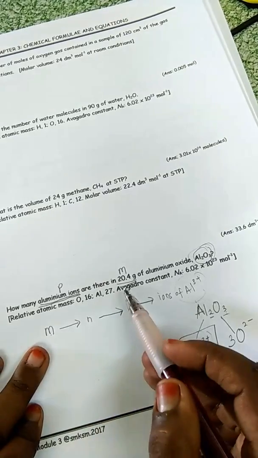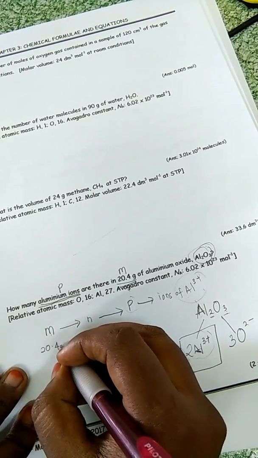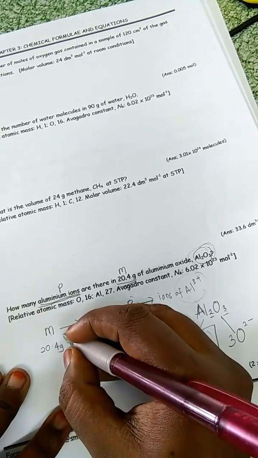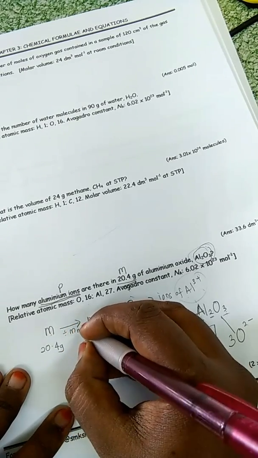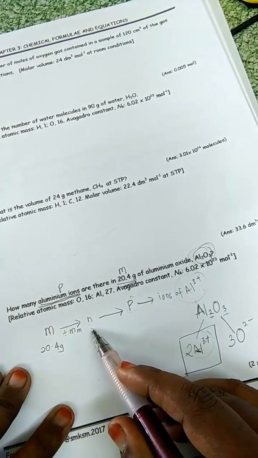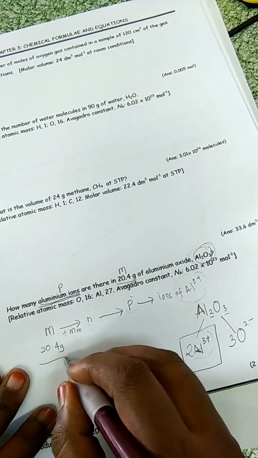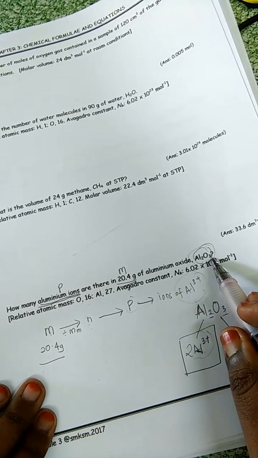So the mass given here is 20.4 gram. To get the number of mole, you have to divide by the molar mass. And what is the molar mass of aluminium oxide? Divide by Al2O3, right?